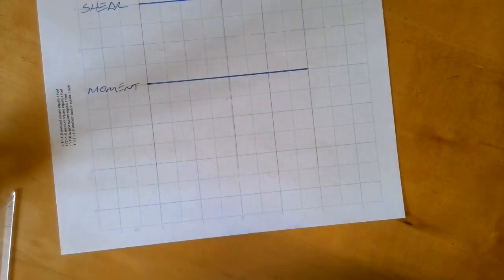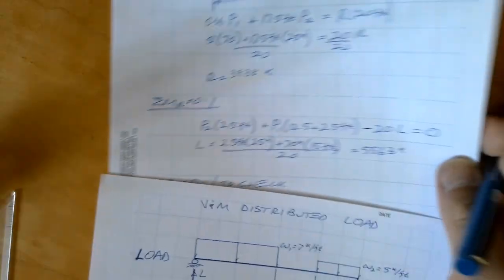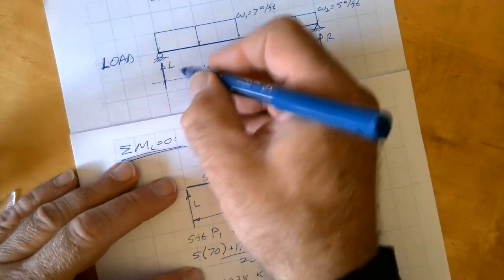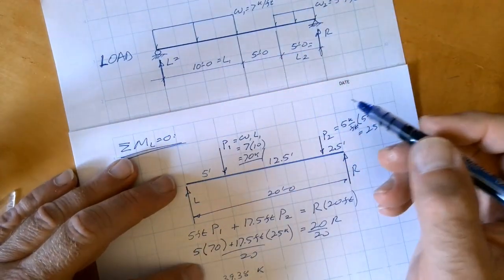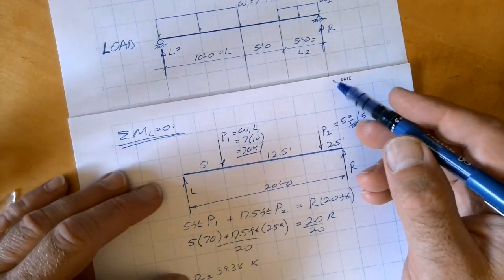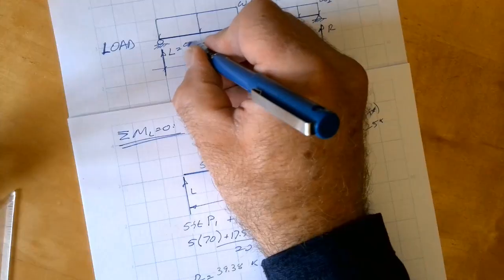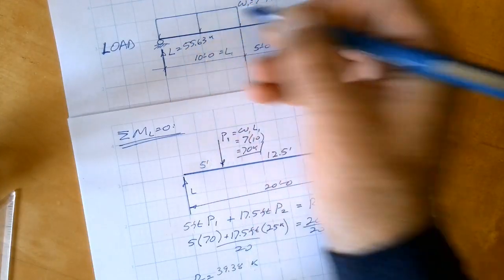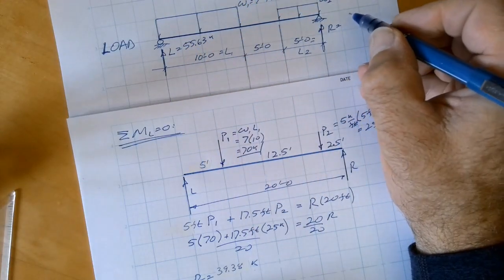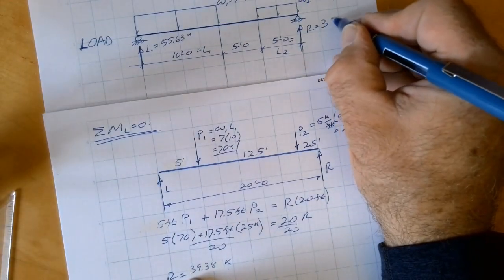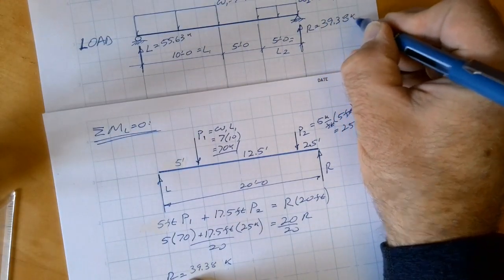Okay, let's jump back to this part of the problem, and first I'll write in my reactions so I have them nice and clean. The left reaction is 55.63 kips, and the right-hand side is 39.38 kips.